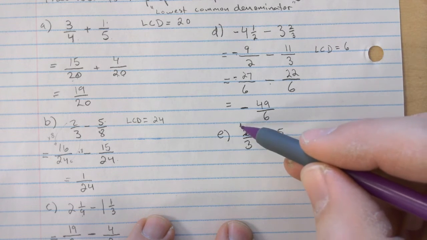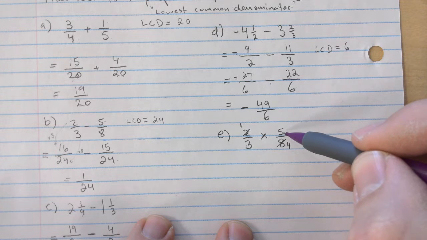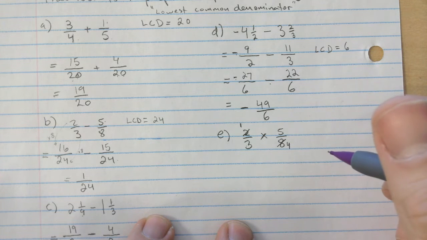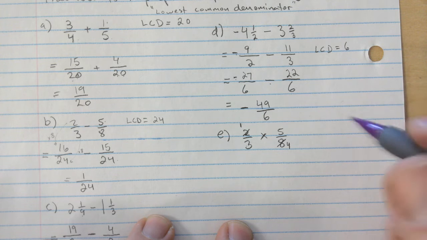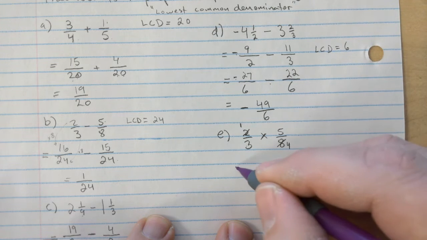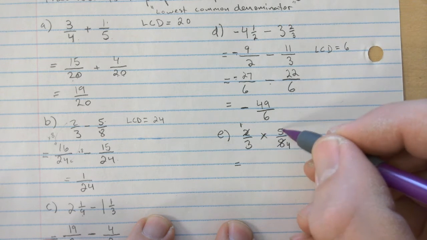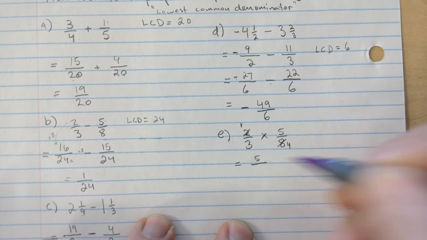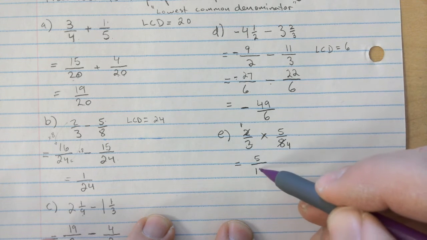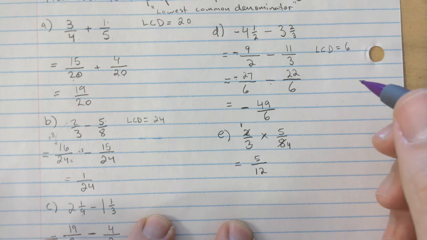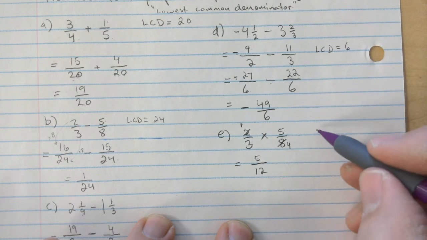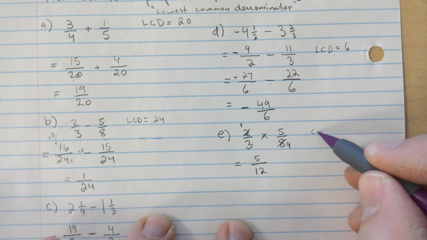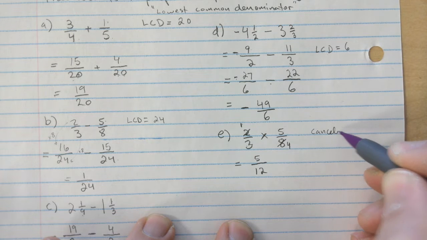So now it's basically 1/3 times 5 over 4. Okay? So you've reduced it to that. And then you multiply across. So you go 1 times 5 is 5. 3 times 4 is 12. Okay. So cancel first, right? Cancel first.